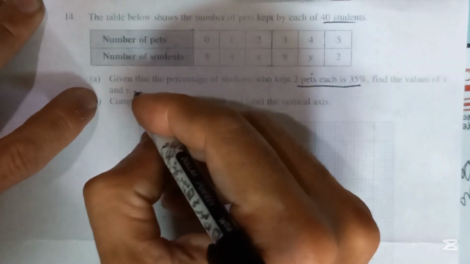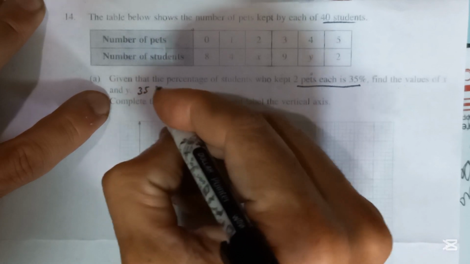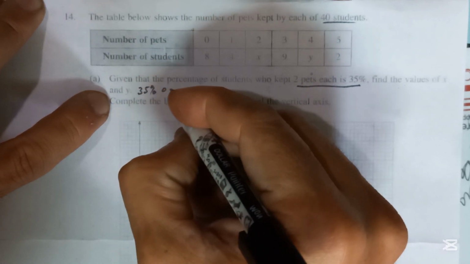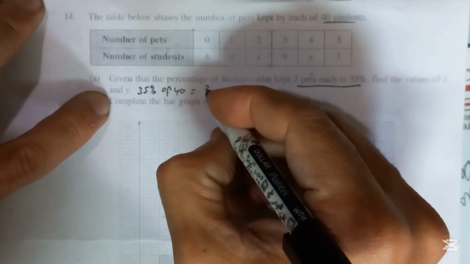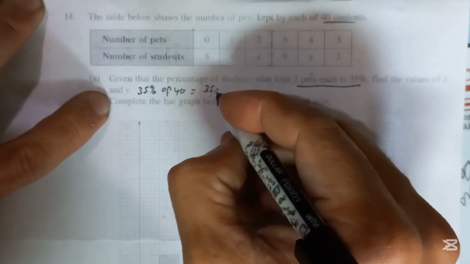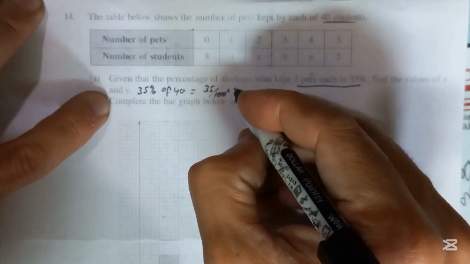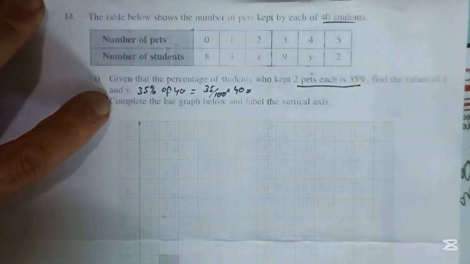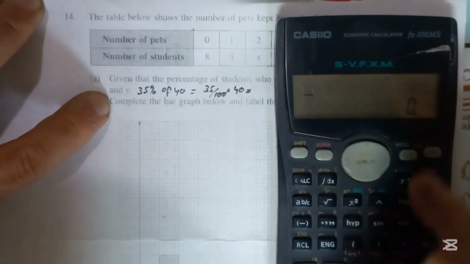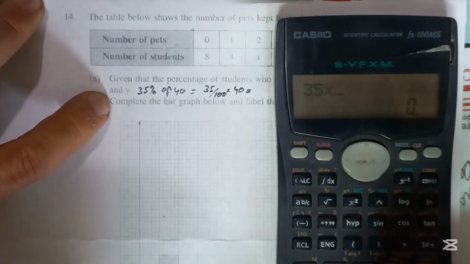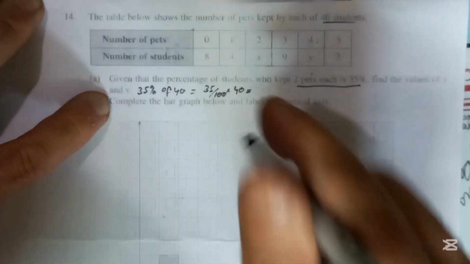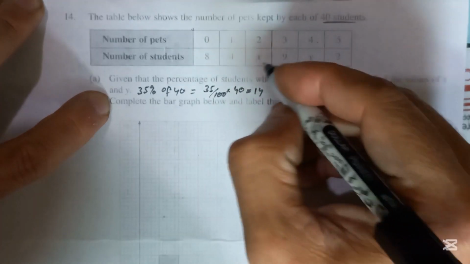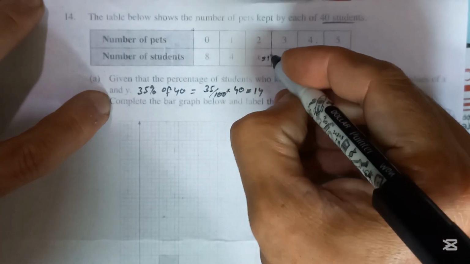So 35% of the total number of students, 40. So 35 by 100 into 40 will be equal to 35 multiplied by 40 divided by 100, which is 14. So this is the answer for x.